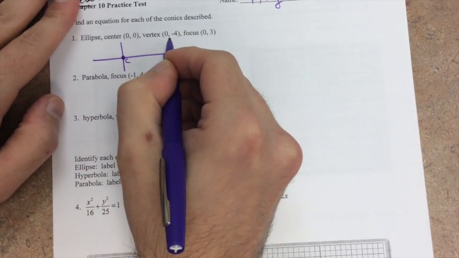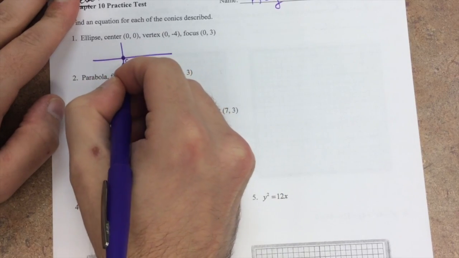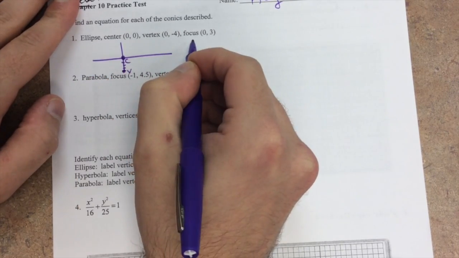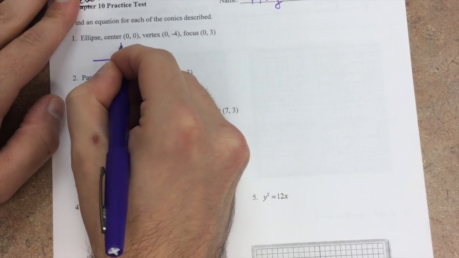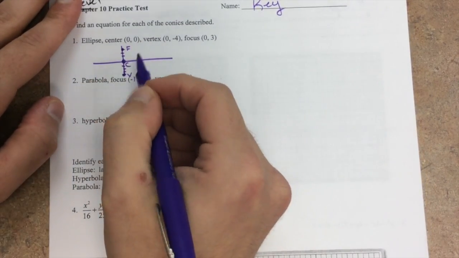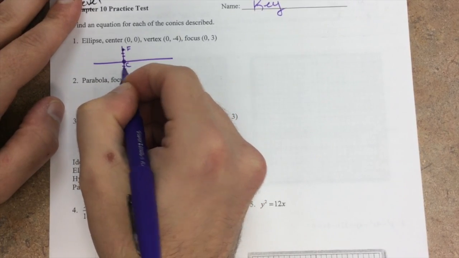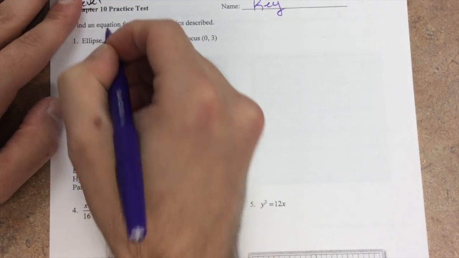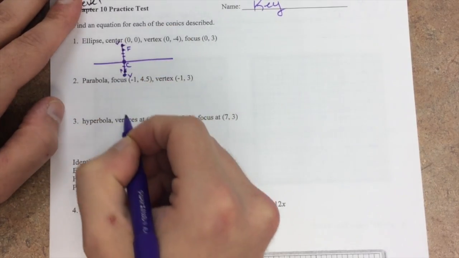So there's the center. A vertex is at 0, -4. 1, 2, 3, 4. That's a vertex. And a focus is at 0, 3. 1, 2, 3. So from what we know, we also have a focus at 0, -3 and a vertex at 0, 4. So that's everything we know.